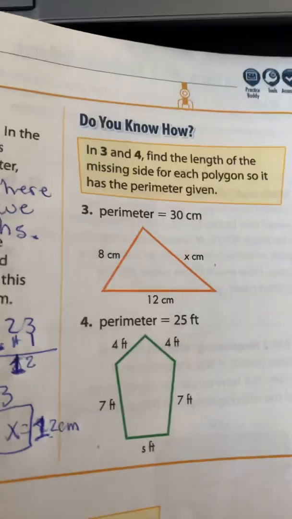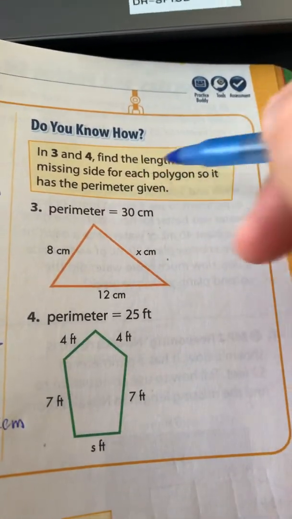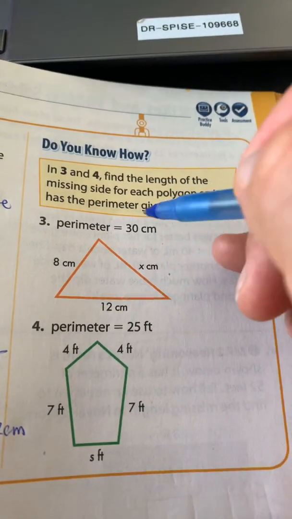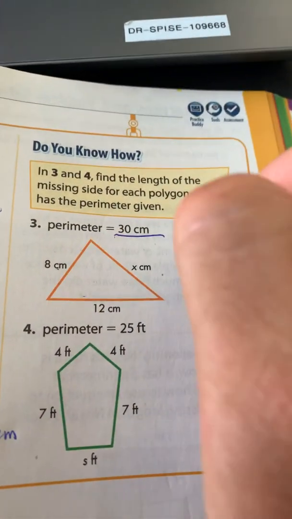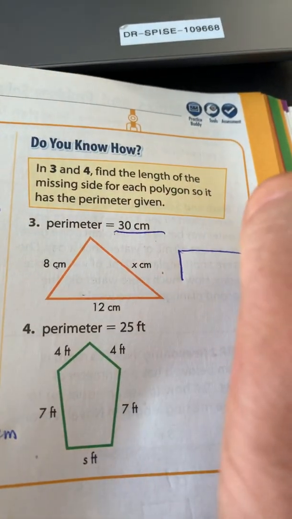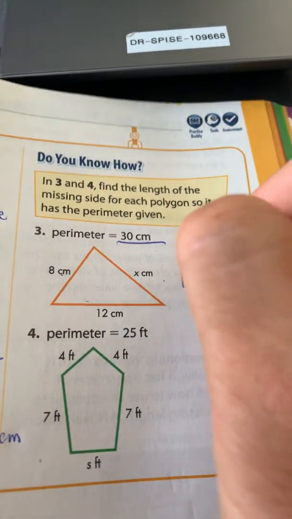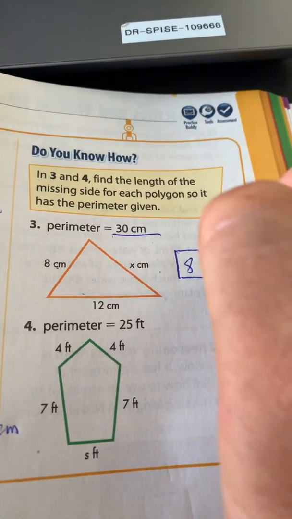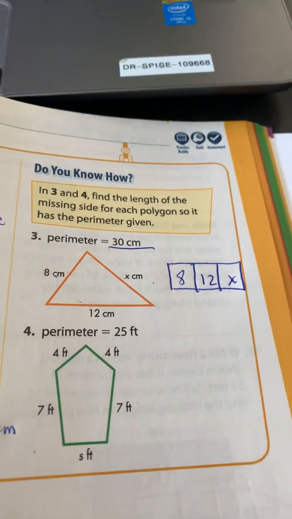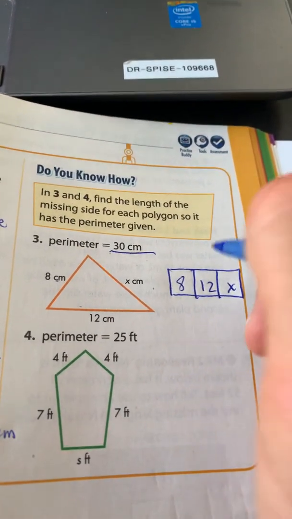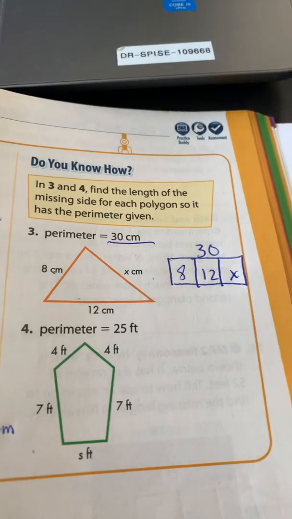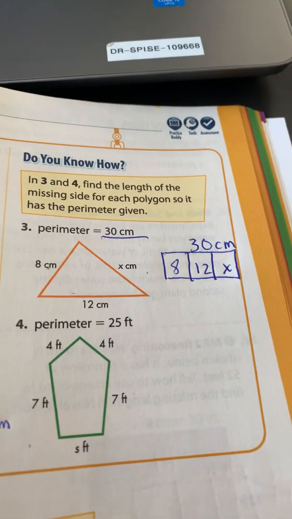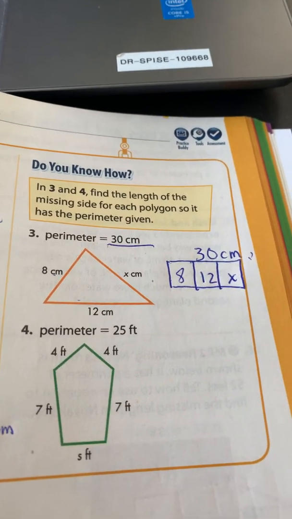Okay, let's go to number 3. In 3 and 4, find the length of the missing side for each polygon with the perimeter given. Perimeter is 30. We have 8 and 12. So we're going to make our bar diagram, Andrew. How many boxes, Rye? 3, because there's 3 sides. Very good, because it's a triangle. Riley says put 8 in this one, 12 in this one, and X in that one. Max wants to put 30 up here. He is correct. 30 centimeters, because that's our perimeter. That's our total. The total always goes on top of the bar diagram.